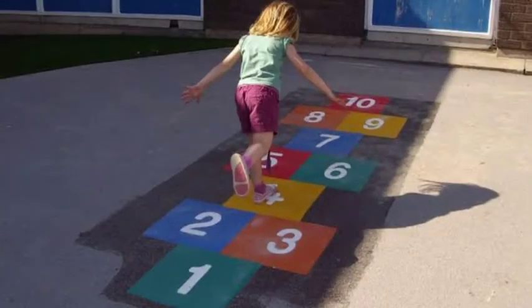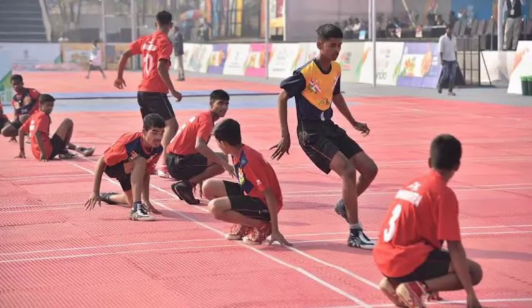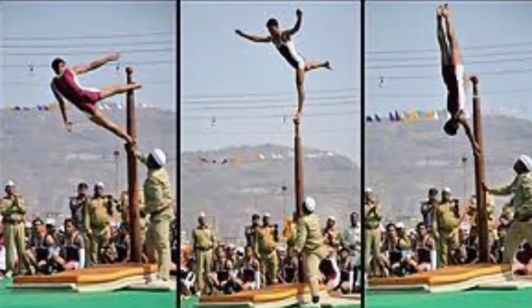A. This game is similar to hopscotch. The answer is Langdi. B. This is a team game in which one team sits in a row. The answer is Kho Kho. C. This is a gymnastic sport performed with a pole or a rope. The answer is Mallakhamb.